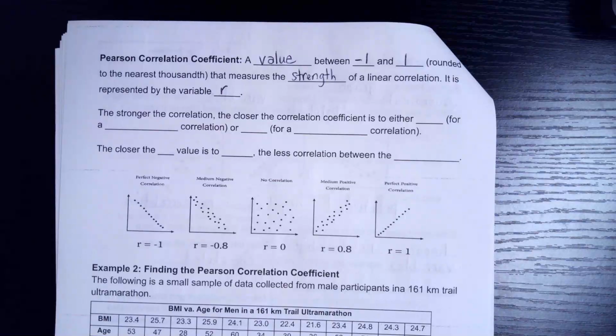So our R value will help us know, without ever actually putting all the points on a graph, whether they lined up well or not. Here are some things we need to know.